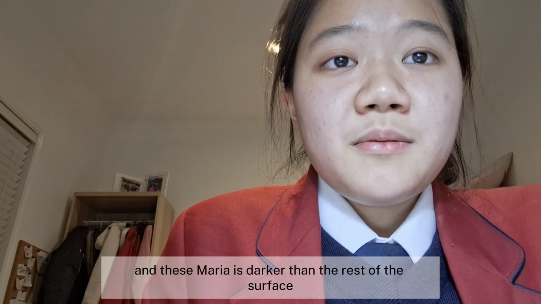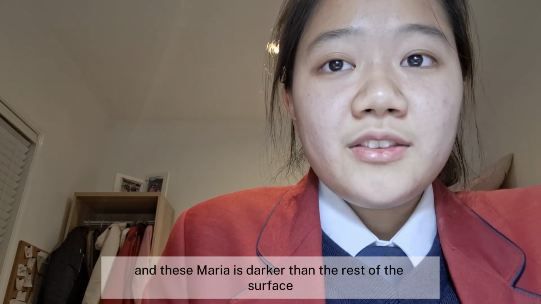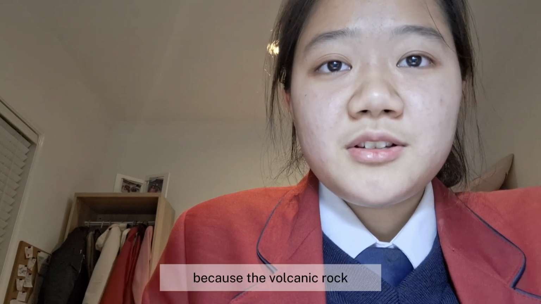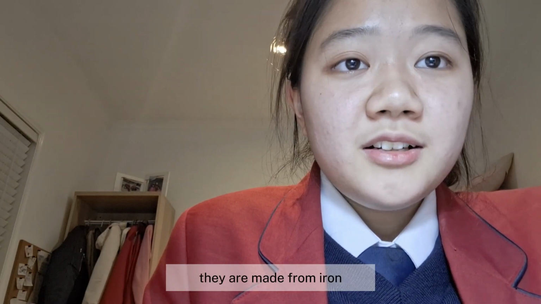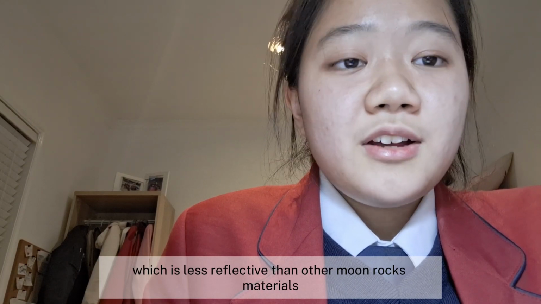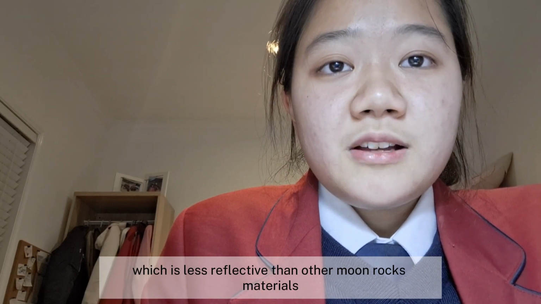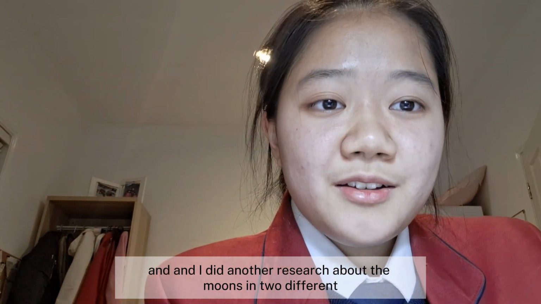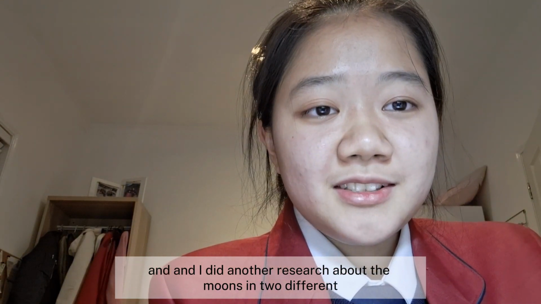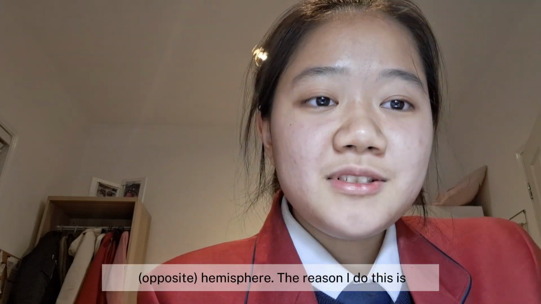The maria are darker than the rest of the surface because the volcanic rock is made from iron, which is less reflective than other moon rock materials.